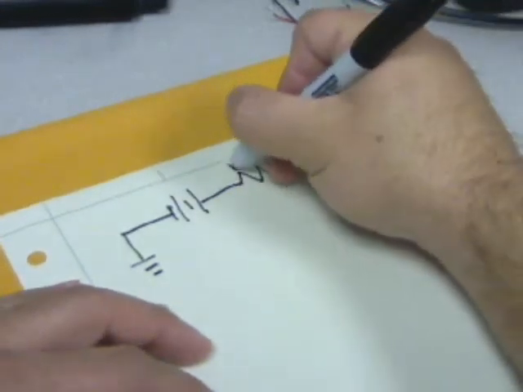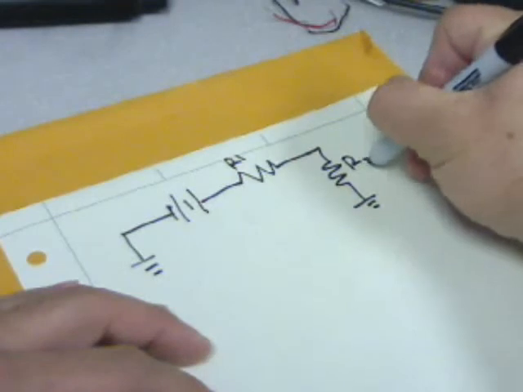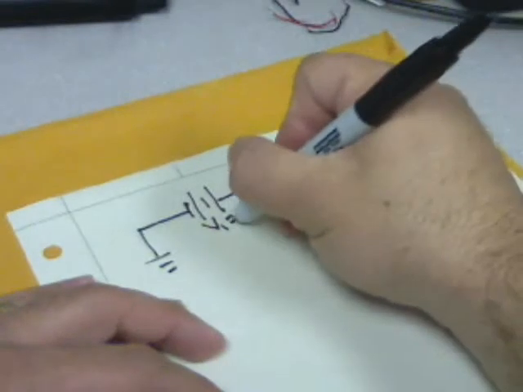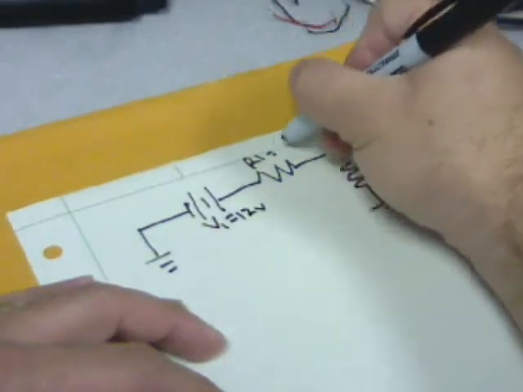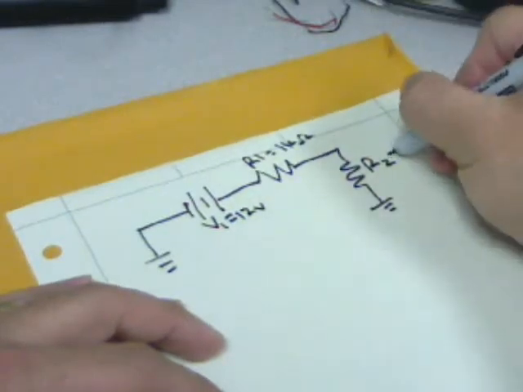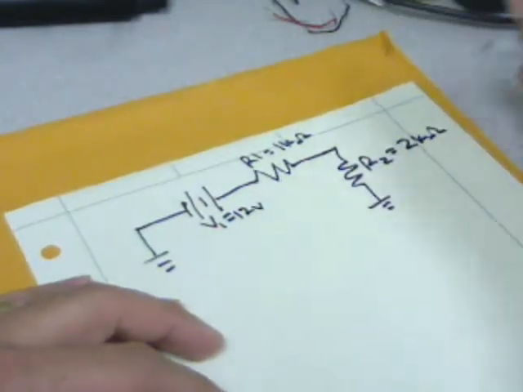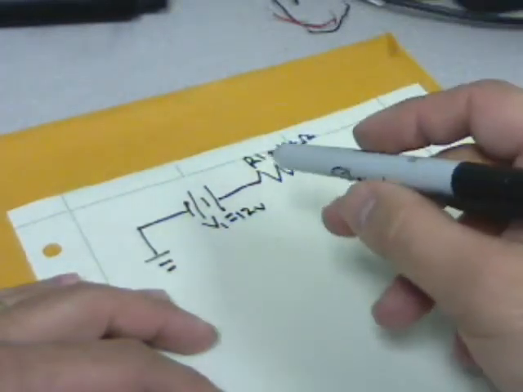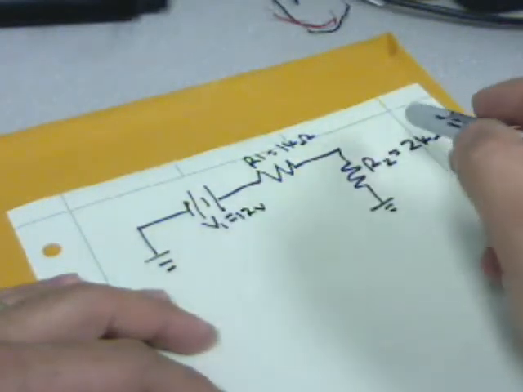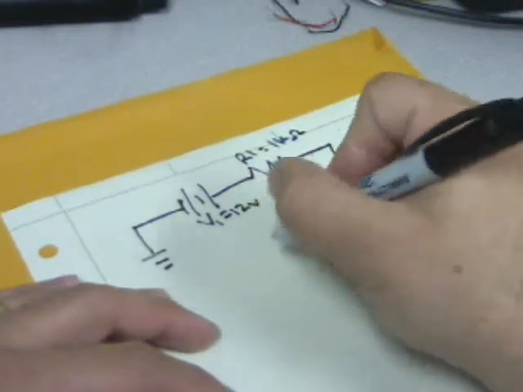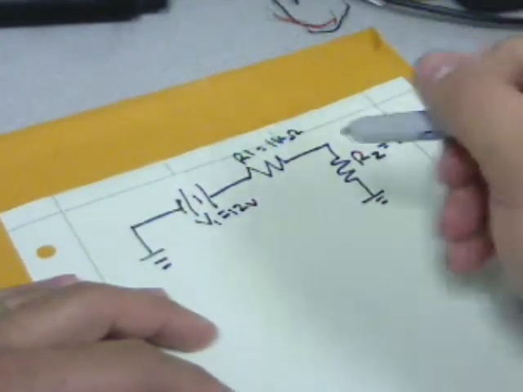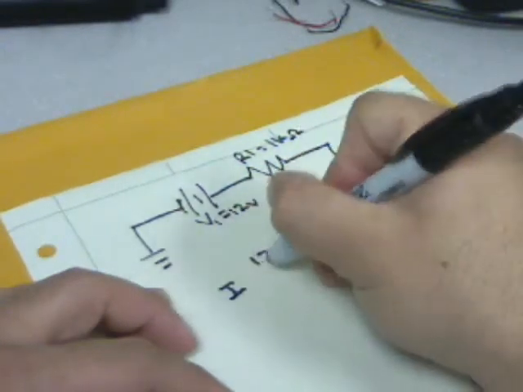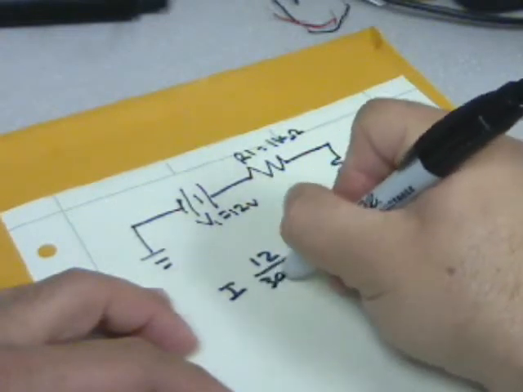Alright, so we have an R1, an R2, and a V1. Let's use 12 volts for V1, 1 kilo ohm for R1, and R2 equals 2 kilo ohms. Up to this point, when we've done series circuits, all we've done is add up R1 and R2, and then to find the current, we just divide V1 by R total. So we can do that. R total is 1,000 plus 2,000, which is 3,000 ohms, and V1 is 12 volts.